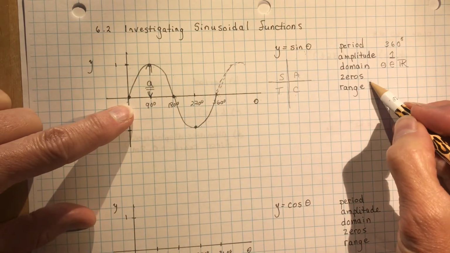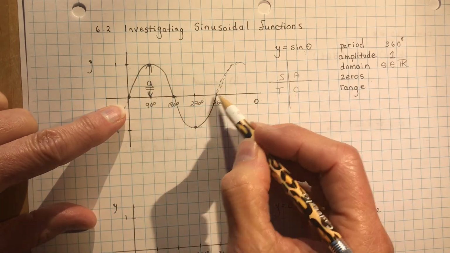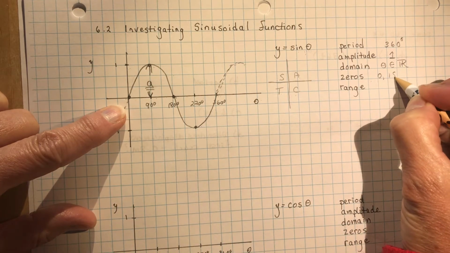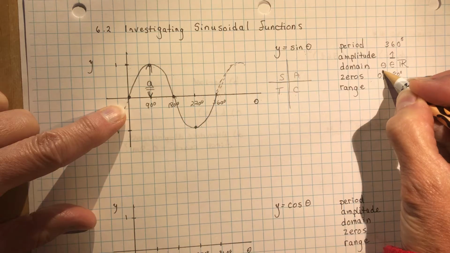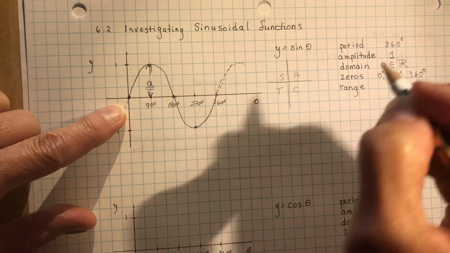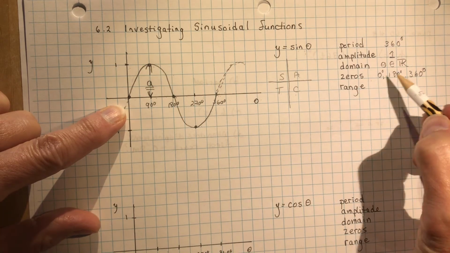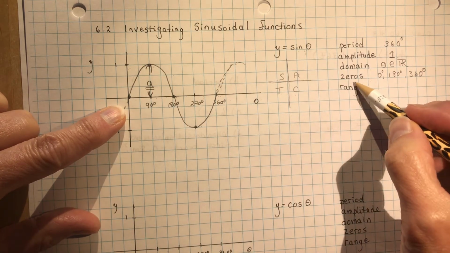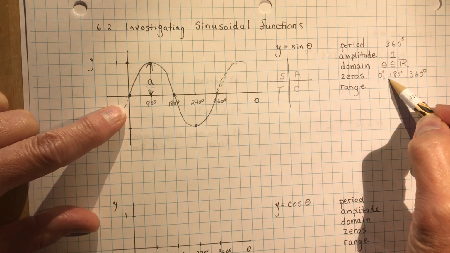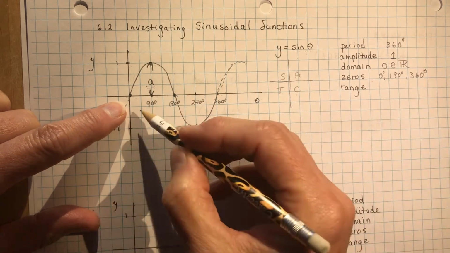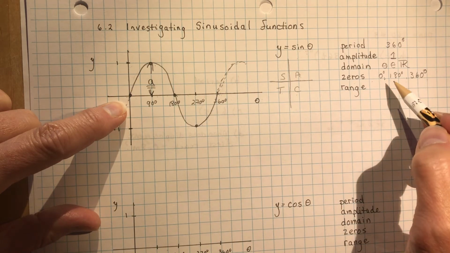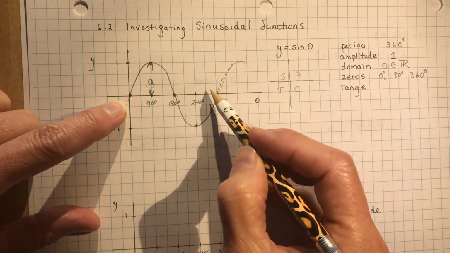What are the zeros? The zeros between 0 and 360 degrees would be 0, 180, and 360 degrees. Now, it would also continue. Usually when you're asked for the zeros, they have to give you some sort of domain. What are the zeros between 0 and 360? There I have 3 of them, but they are also a multiple of 180, right?